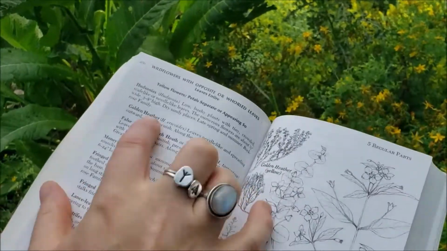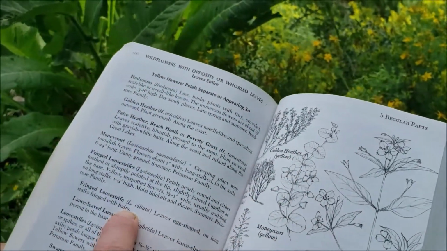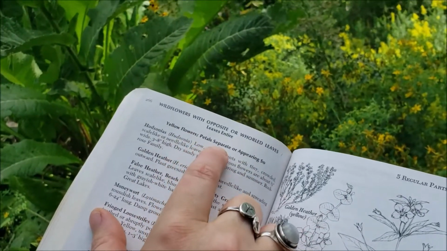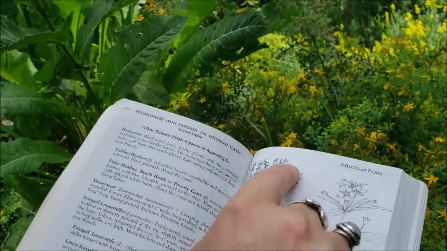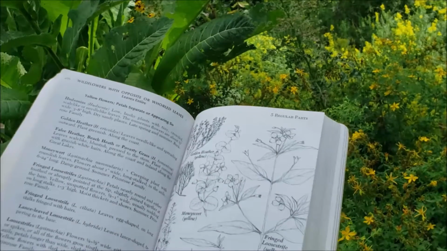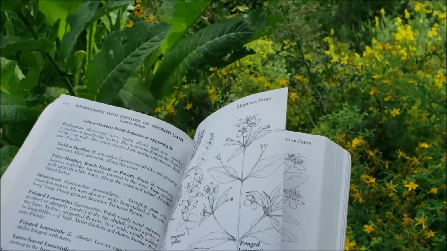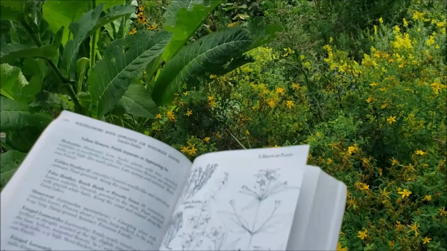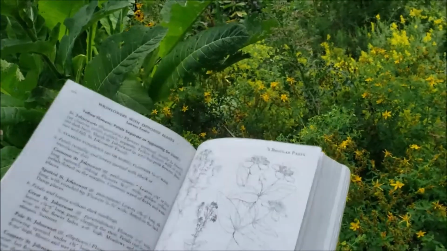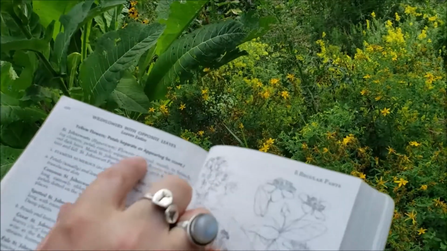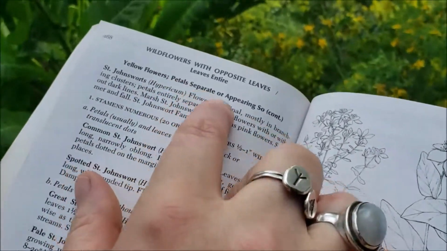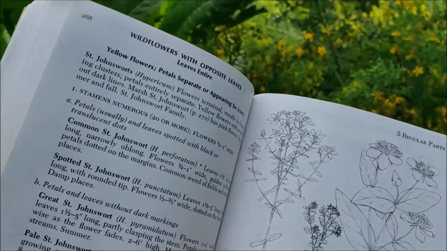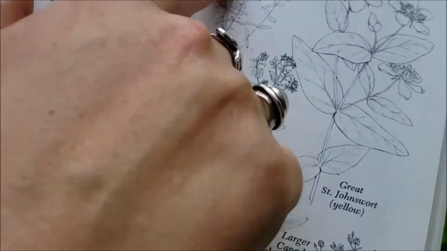All right, so here's page 266. Yellow flowers, petals separate or appearing so. And I'm not seeing the picture of my plant here, but oftentimes it's going to be in and around because this continues on to the next page. Continued, yellow flowers, petals separate or appearing so. And goodness golly, there's common St. John's wort.